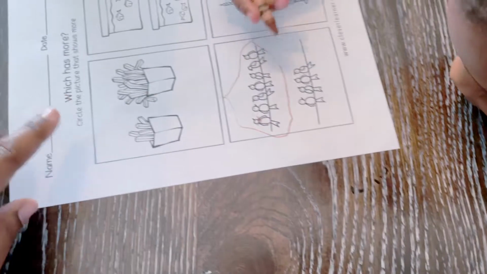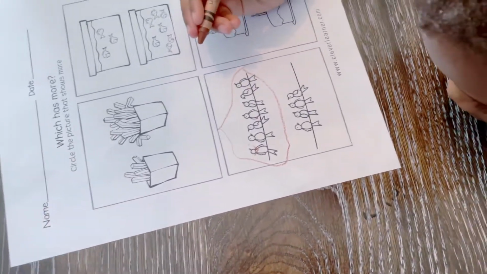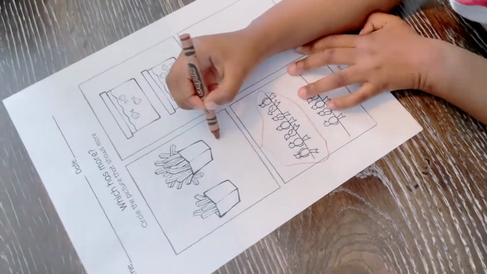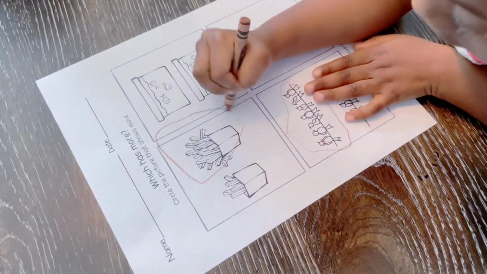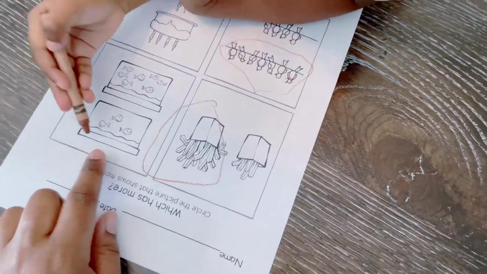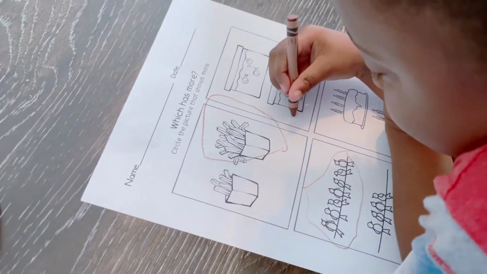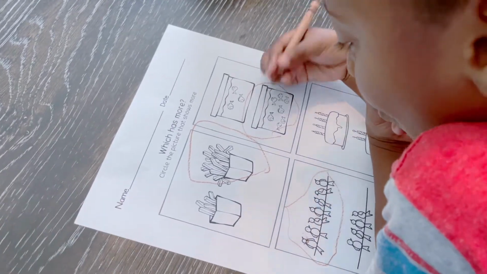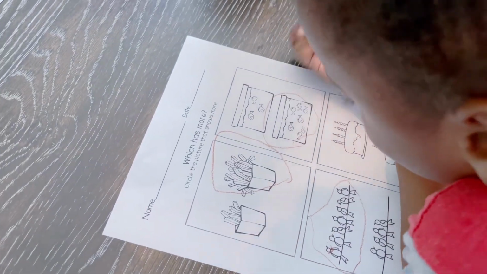Nice. Which has more fries? This box or this box? Yes, so circle the side with more fries. And then you get to color all the pictures when we're done. Good, now let's go over to this box with the fish tanks. Which fish tank has more fish? Very good, good job.